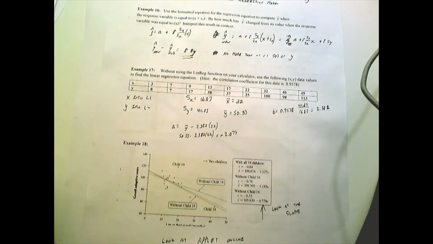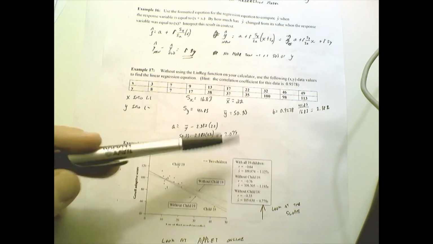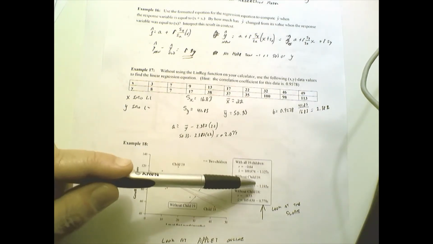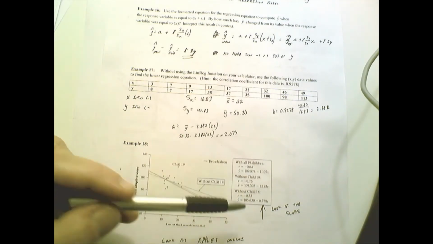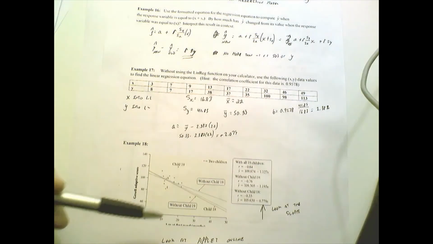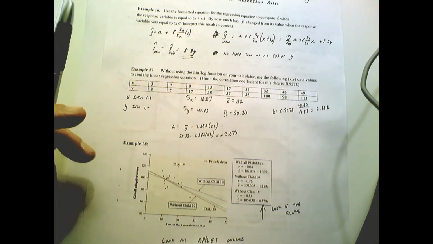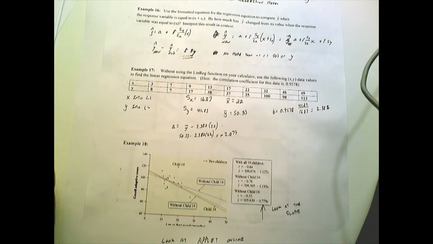But look also at what's happened to the regression equation. Our y-intercept value has gone down a little bit, not significantly. But look at what happened to the slope of our regression line. It's changed dramatically. When we remove child 19, the slope of that line, 1.127 versus 1.193, not much of a change. But when we go from negative 1.27 to negative 0.77, and look at the shape of these lines, that is a significant change. And so what would we say here? We would say that child 18 is an influential point.